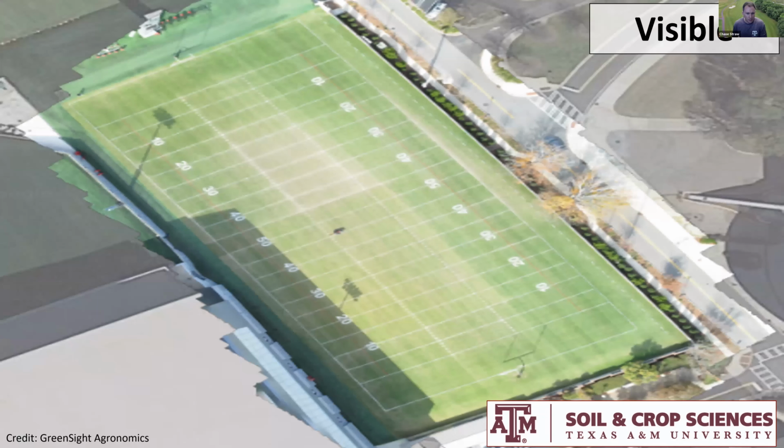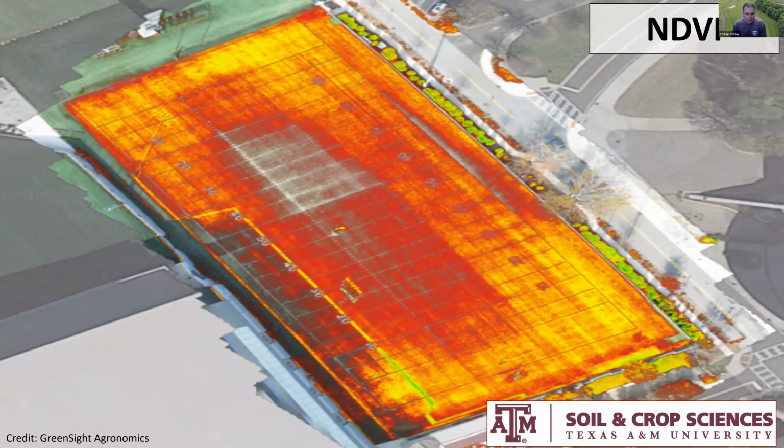So just an example on a football field. This is a football field in Georgia where we flew a drone. This is just the visible image from that drone picture. This is the NDVI. I like to show this image because I have issues with some NDVI images that get skewed. In this particular case, our interest is the football field, but NDVI has also picked up these bushes and even parts of the road.